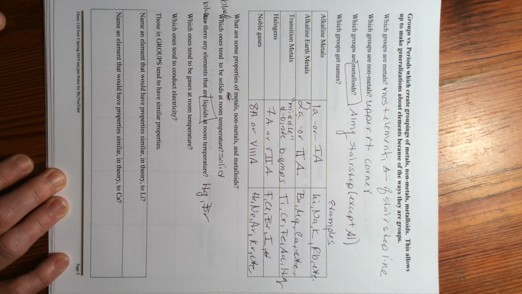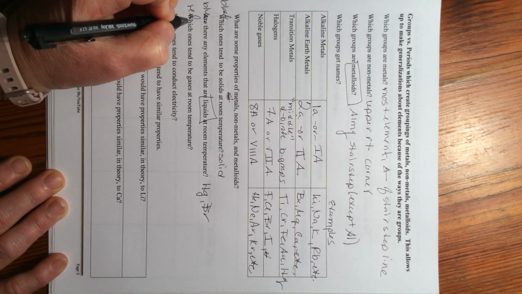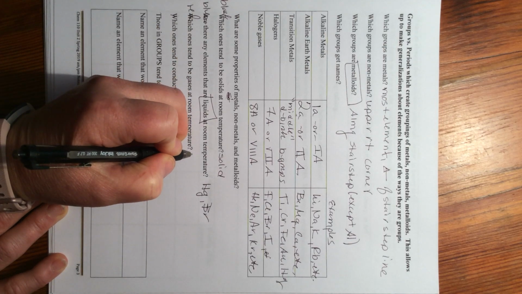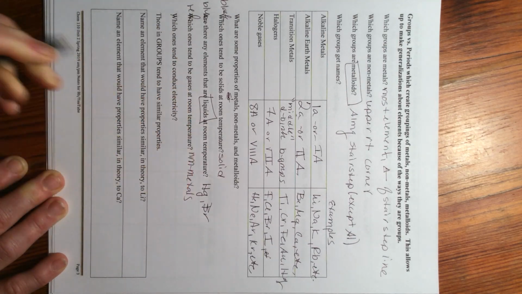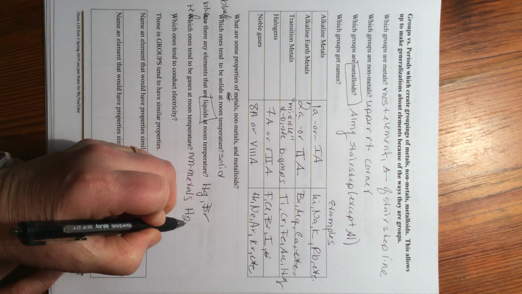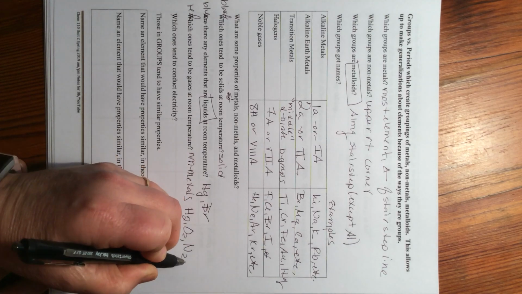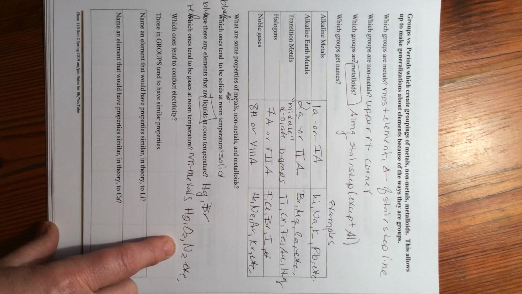Which ones tend to be gases at room temperature? Well, noble gases, those are the ones that tend to be in red. Okay, so those are the ones that are typically non-metals. Okay, so hydrogen, oxygen, nitrogen, etc. They do appear in life in pairs, and we'll talk about that as we go along.